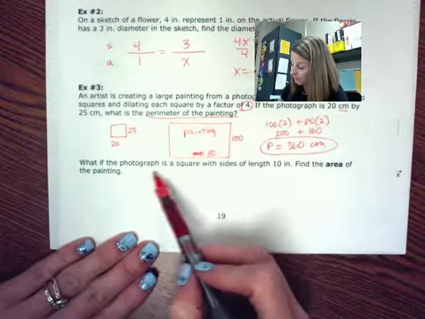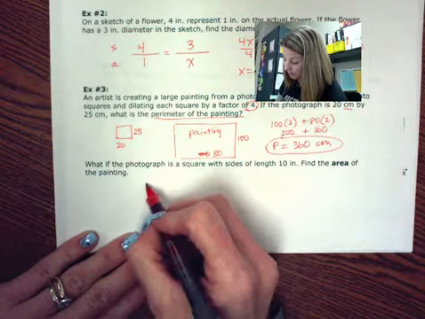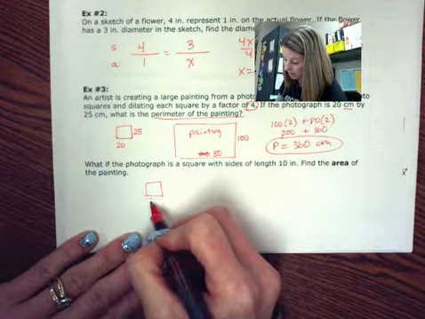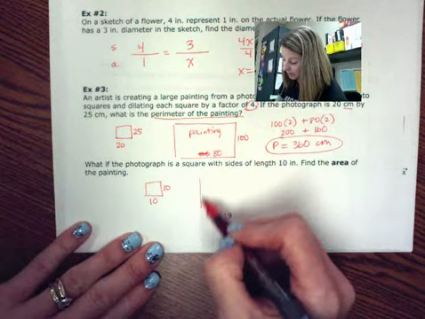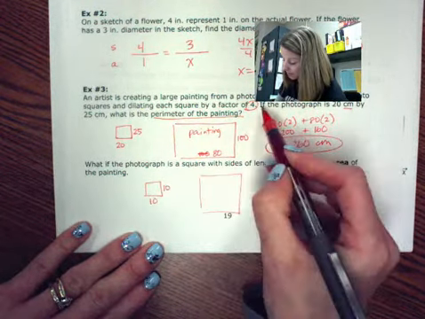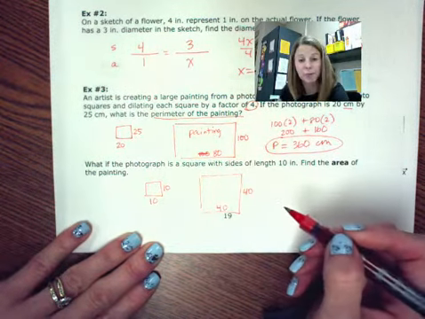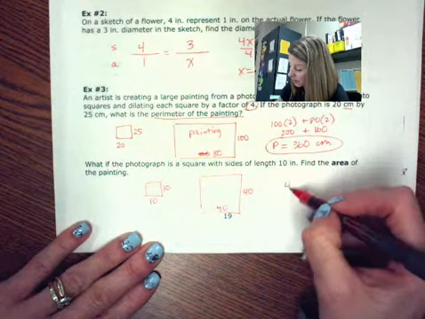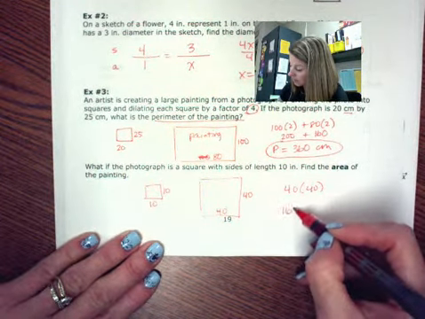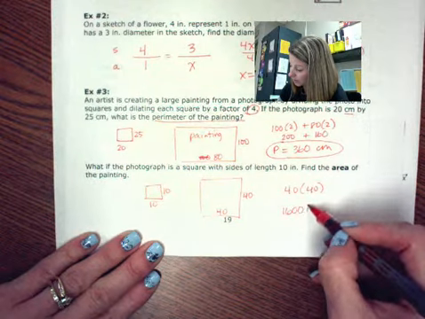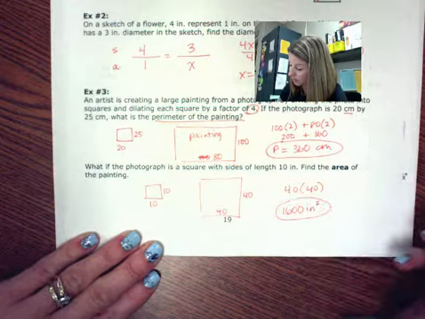What if the photograph is a square with side lengths of 10? So my photograph is going to be my square with side length 10. Find the area of the painting. Well, the painting is still going to be a factor of 4. So my side lengths become 40, and when I do area, I am doing 40 times 40. So the area of the painting will be 1,600, this time inches squared, because our area is going to be inches squared.